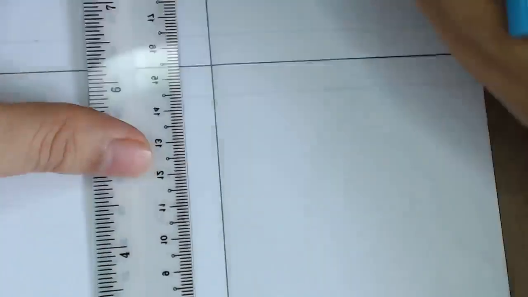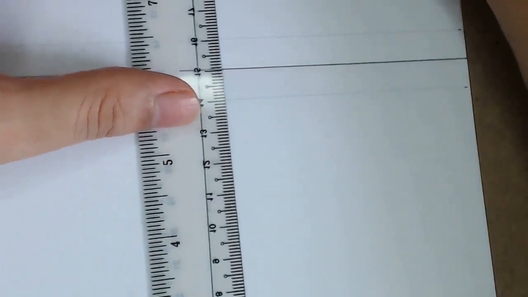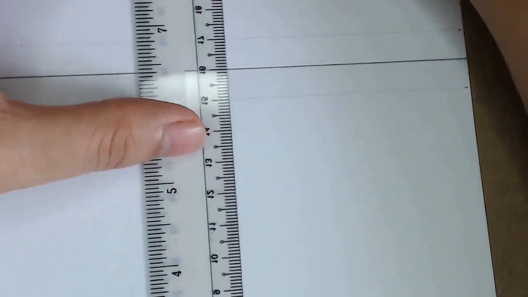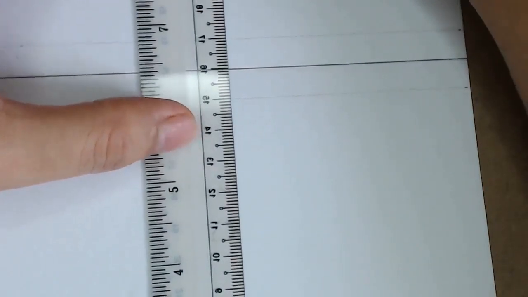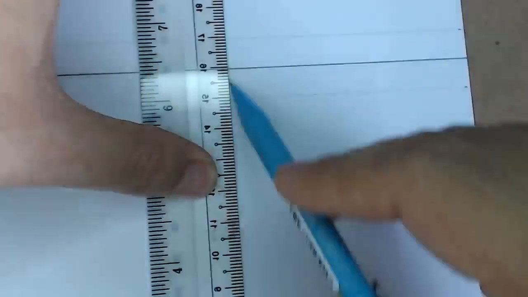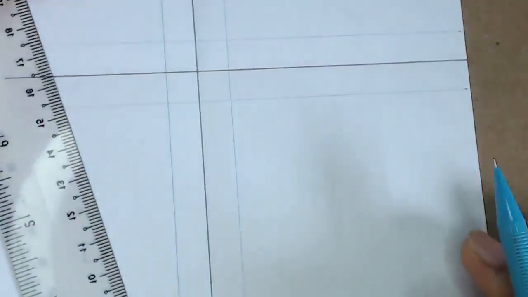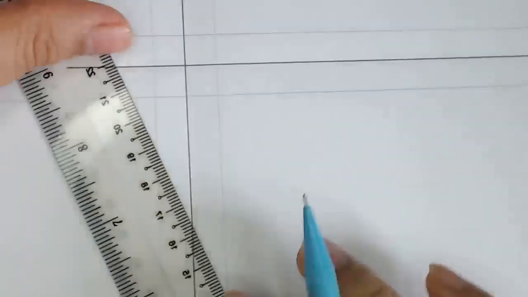You begin with folding a paper to have a horizontal and vertical straight line, and then you're going to have a little gap, 1 centimeter away, to draw what you're supposed to draw, 1 centimeter away from both axes. Now you see how beautiful it is.